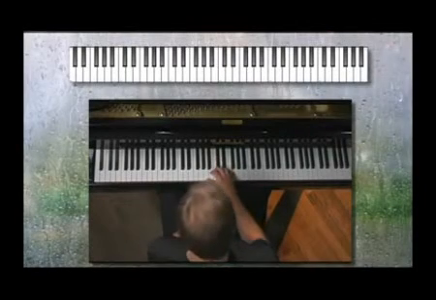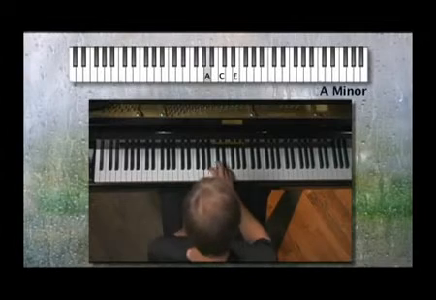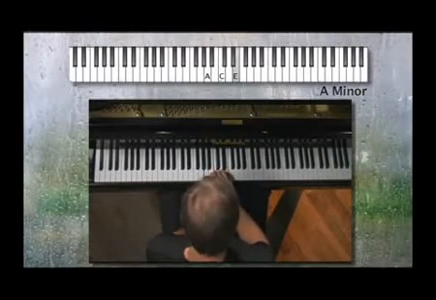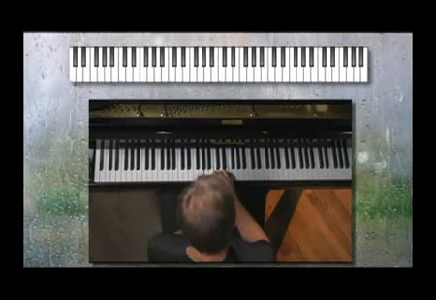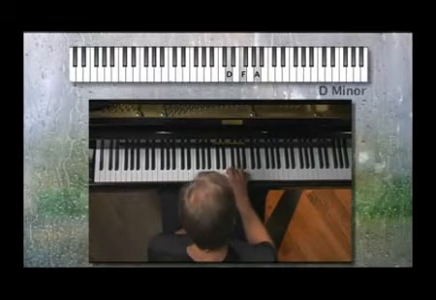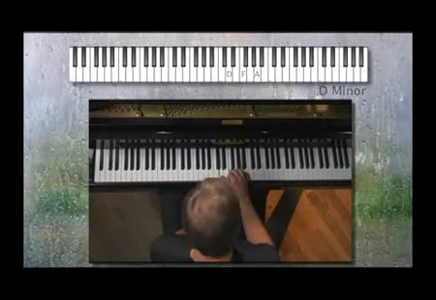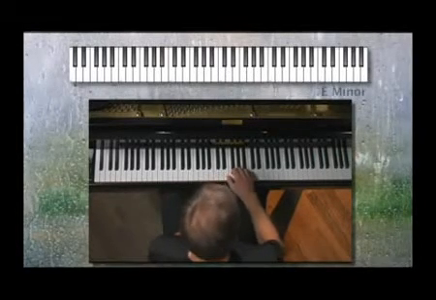There are 3 minor triads that have all white notes and identical shapes, and we're about to learn how they're related to our white key major triads. The 3 minor triads with the same shape are A minor, so starting on A you have A, C, and E, and then take the same shape up to D on the bottom and you get a D minor. And then you go up to E and get an E minor.